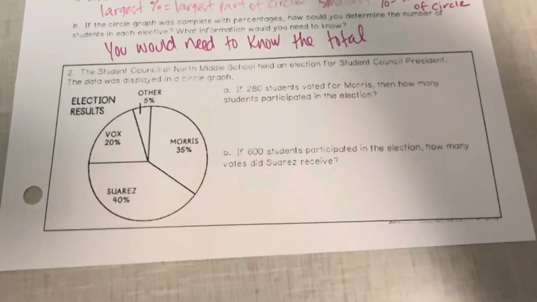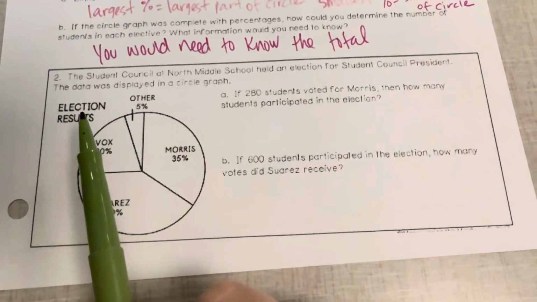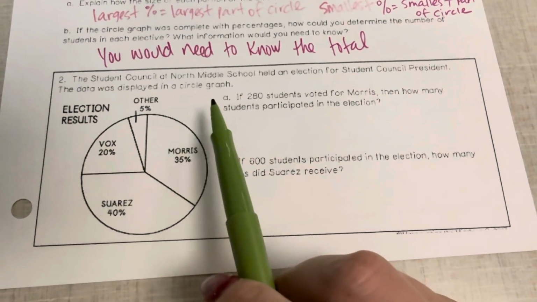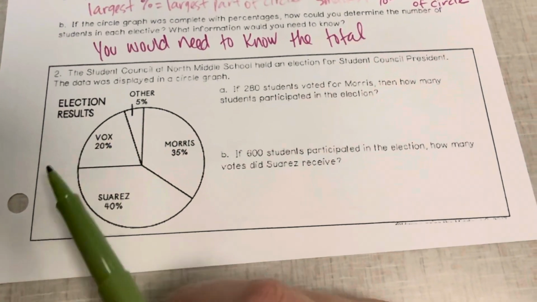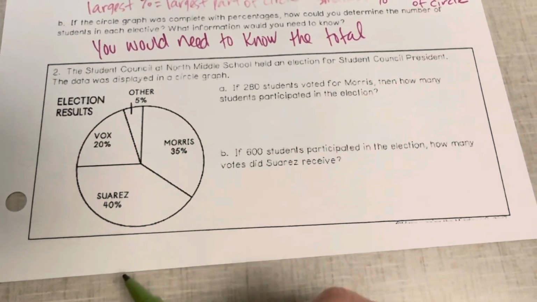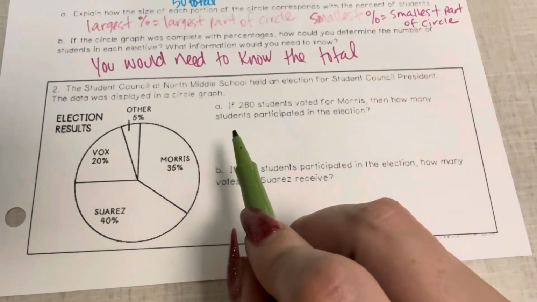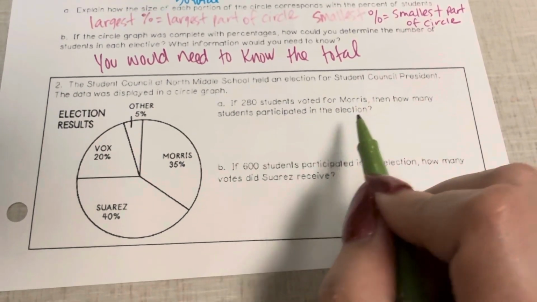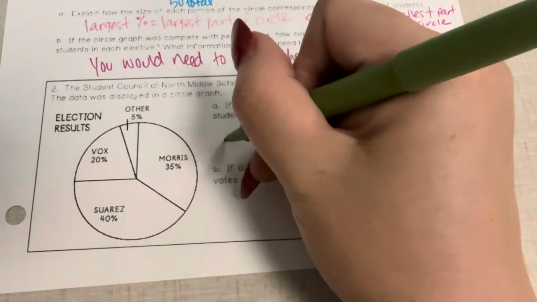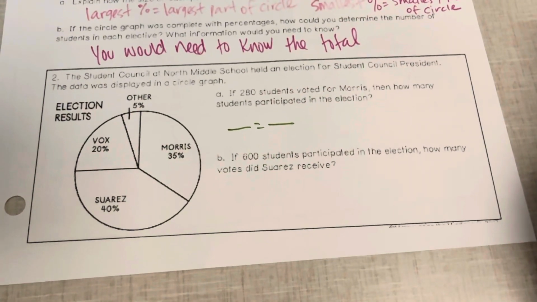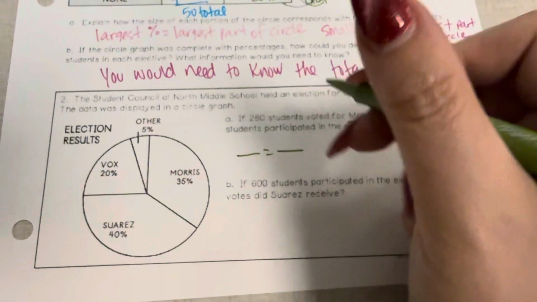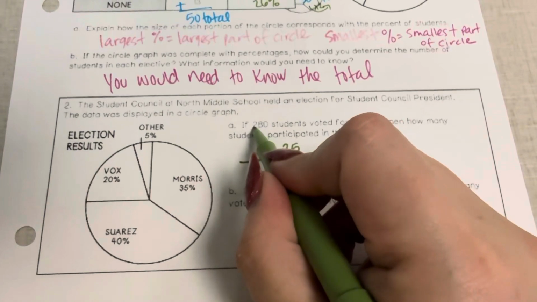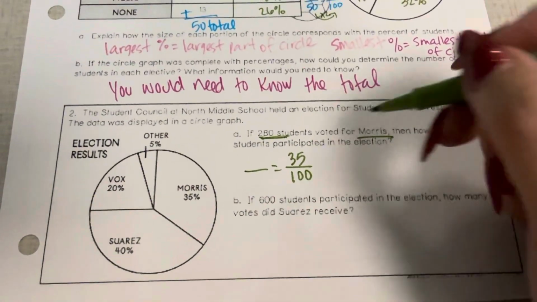Okay, so we have an example of that down here at the bottom. The student council at North Middle School held an election for student council president. The data was displayed in a circle graph. So you have your election results. You can see each person and the percentage of votes that they received. A says, if 280 students voted for Morris, then how many students participated in the election? So this is a circle graph, meaning we're going to need a proportion. Morris received 35% of the votes. And then they said that he received 280 of those votes.